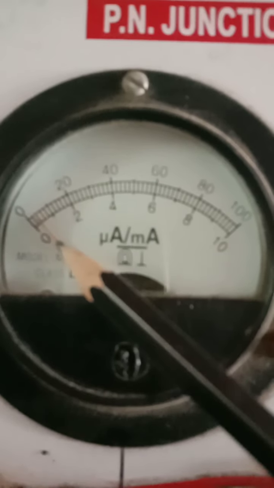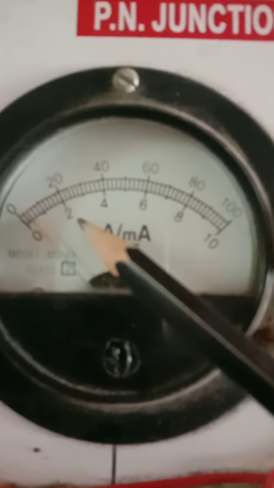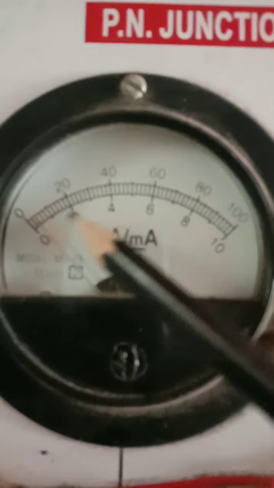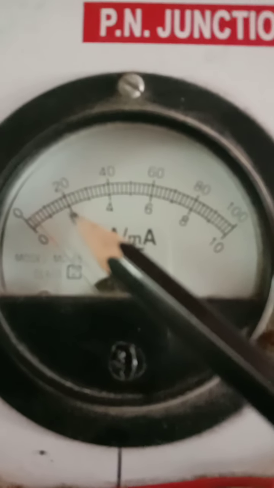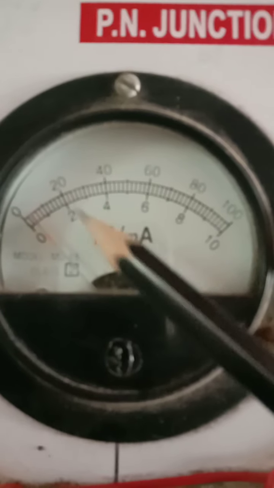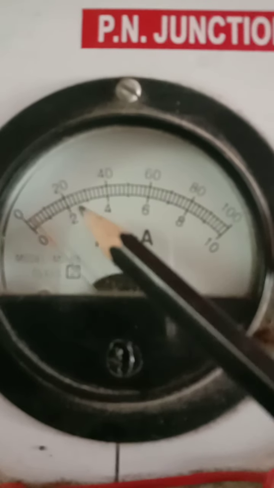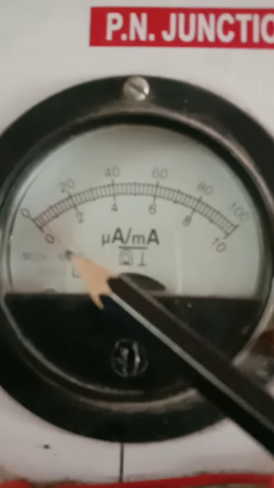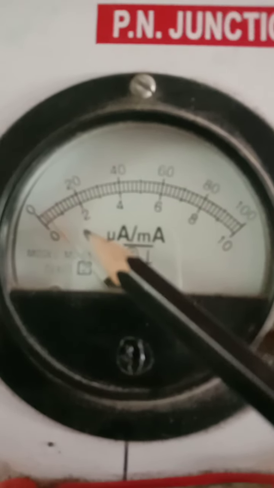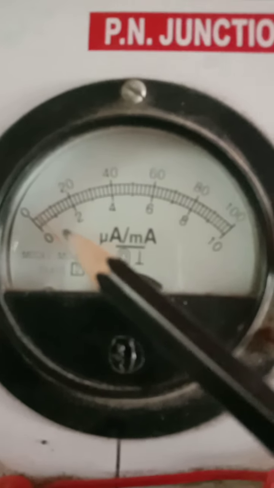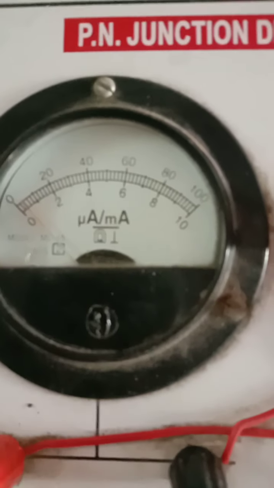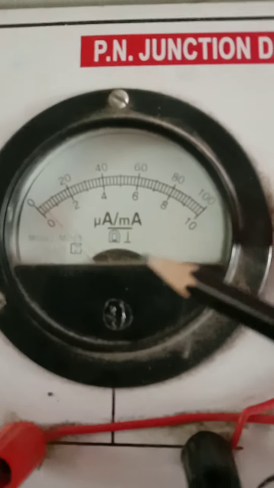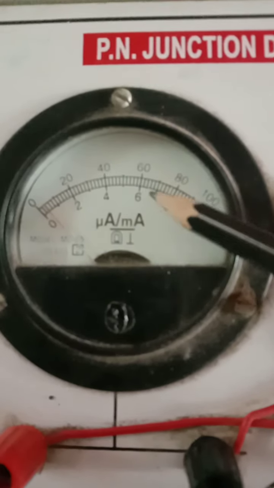So this is from 0 to 2 milliampere. Total 10 divisions are there. From 0 to 2 milliampere there are 10 divisions, and therefore the value of one smallest division will be equal to 2 by 10, that is 0.2 milliampere. That will be the least count of this milliammeter.